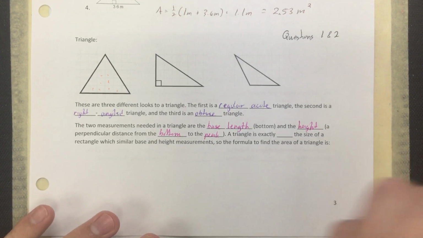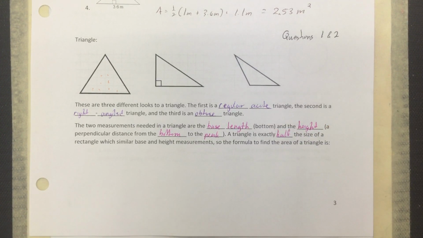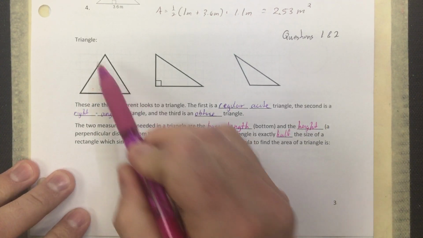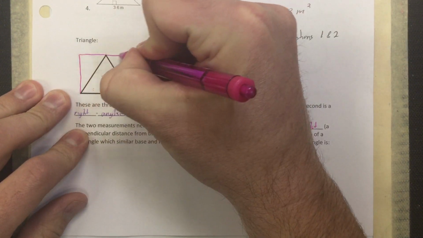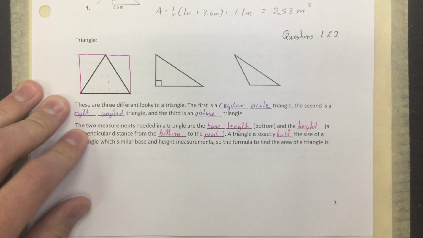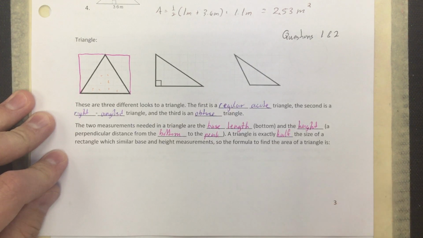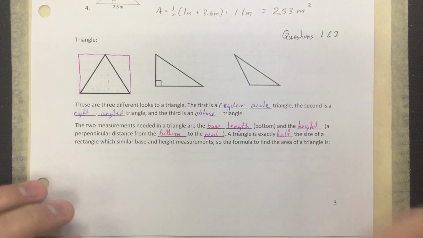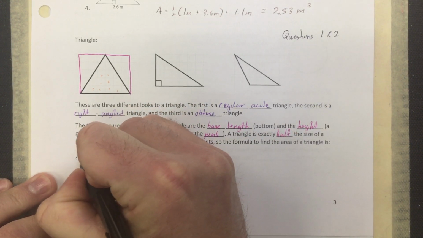Now, a triangle is exactly half of the size of a rectangle with a similar base and height. Okay, so if we were to draw in a rectangle right here, something like this, this triangle is exactly half the size of that rectangle, and so the formula for the triangle is similar to that of a rectangle.